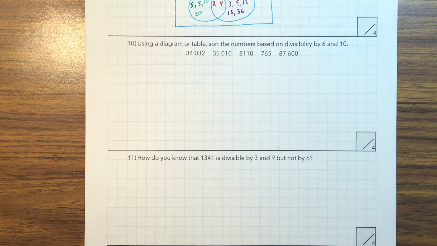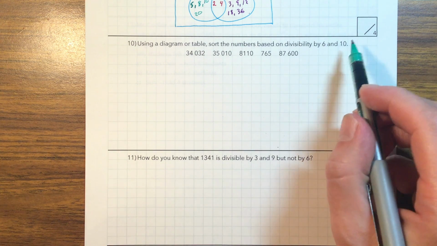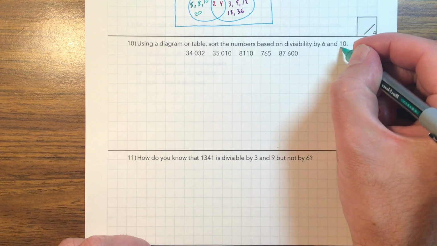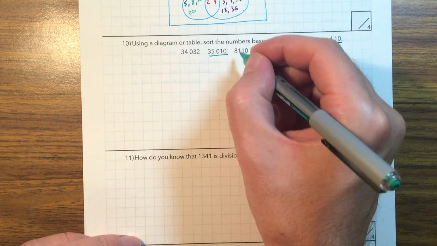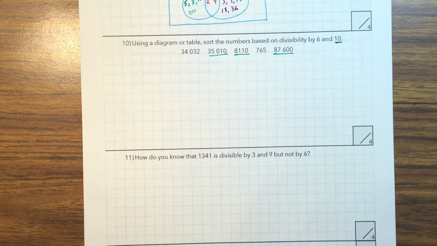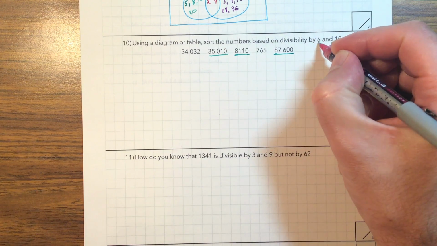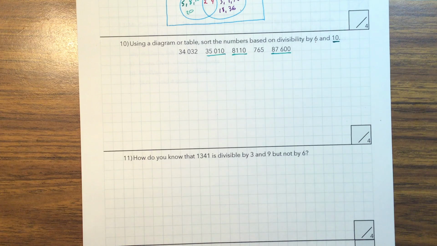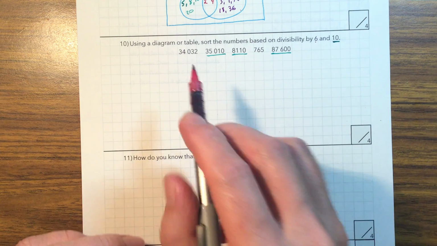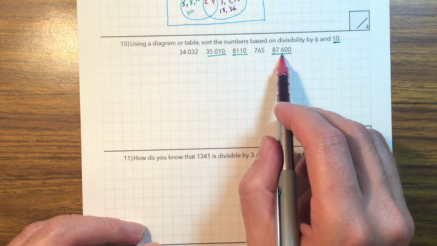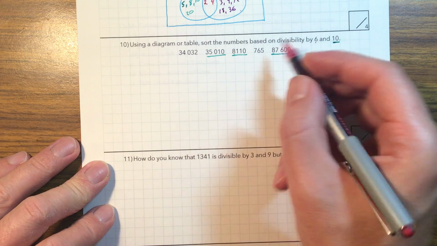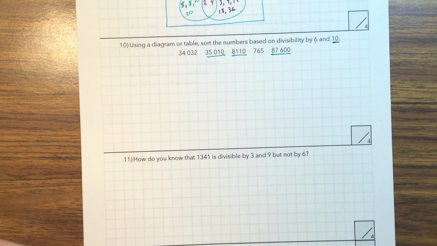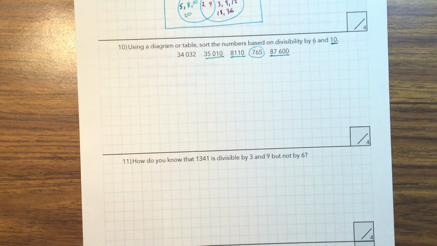Number 10. Using a diagram or table, sort the numbers based on divisibility by 6 or 10. Well, let's identify all the ones that are divisible by 10 first. I'm going to just underline them in green. 10, 10. All right. Oh, also 10. So there's 3 that are divisible by 10. Now I'm going to do ones that are divisible by 6. So to be divisible by 6, they have to be divisible by 2 and 3. Well, this one, this one, this one, and this one are all divisible by 2. So let's check these to see if they're divisible by 3. This guy over here, I'm going to put a circle around him. He's not divisible by 6.